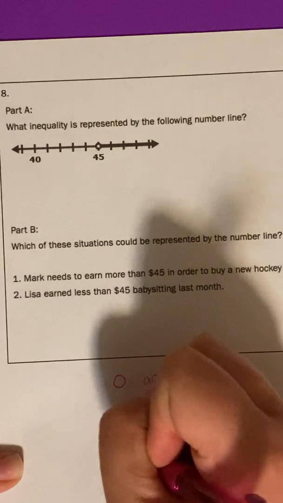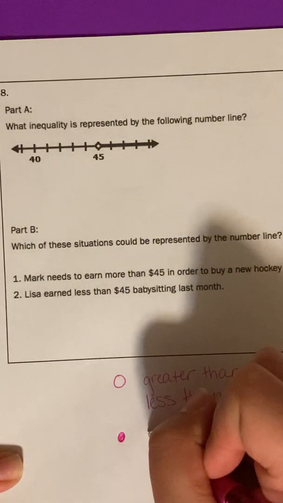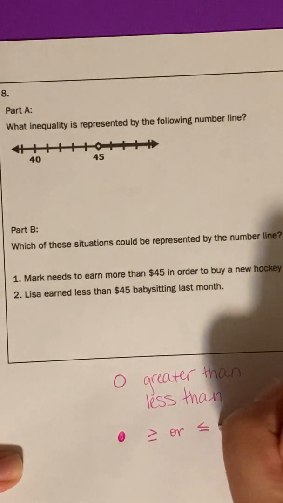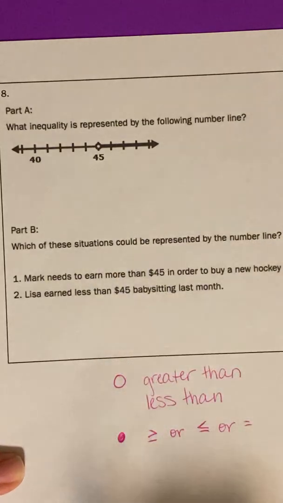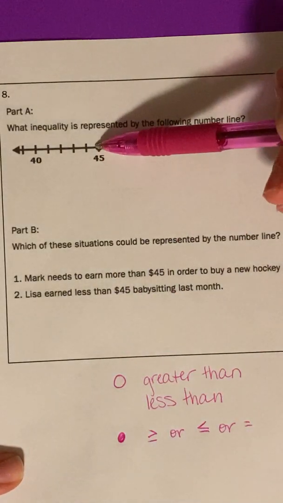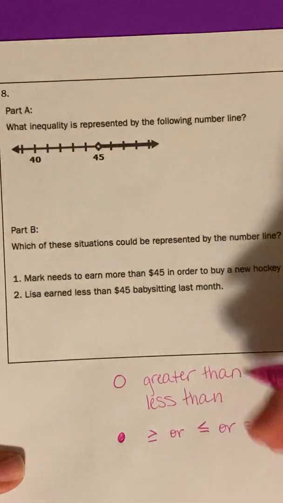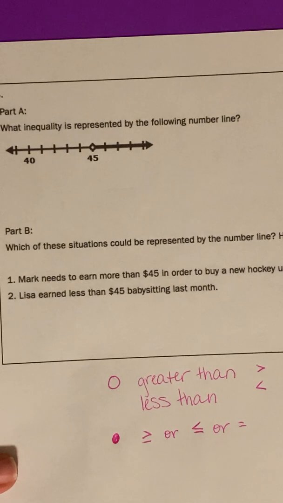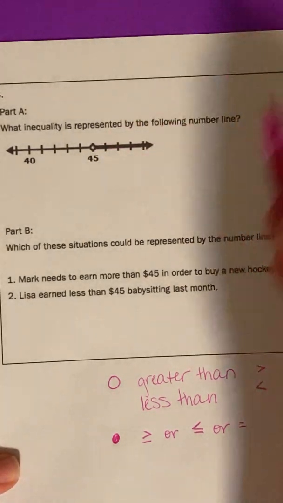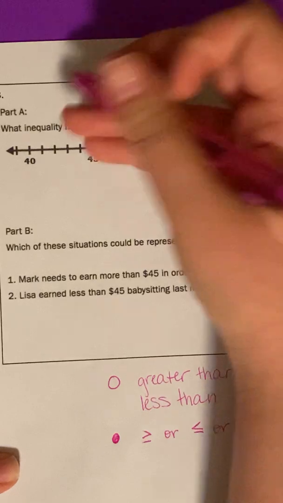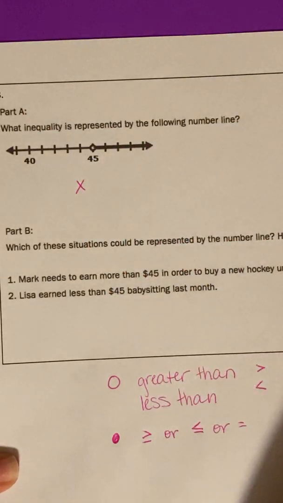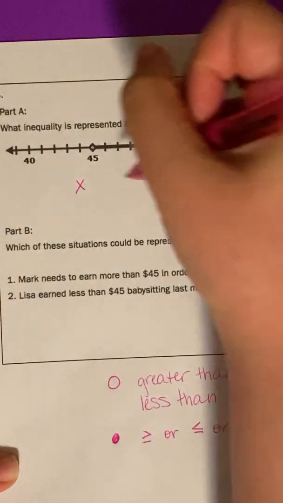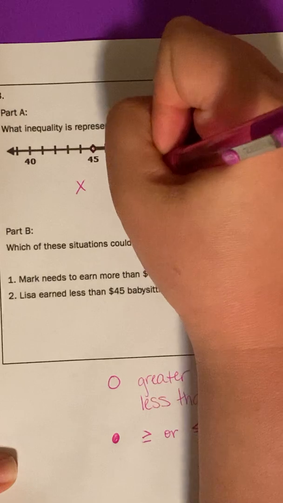If it is a closed circle, it is going to be greater than or equal to, I'll write the symbols here, or less than or equal to, or it could just be equal to. Now, this inequality has an open circle, so it's going to be either greater than or less than. Now, we are at 45. So we are going to put a variable, any number x. We'll just put x here. And we're going to have something greater than or less than the number it's pointed at here, which is 45.